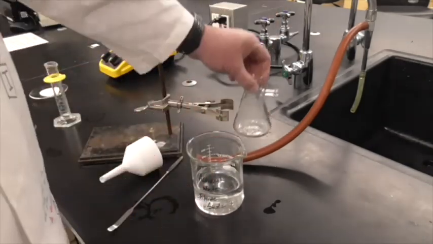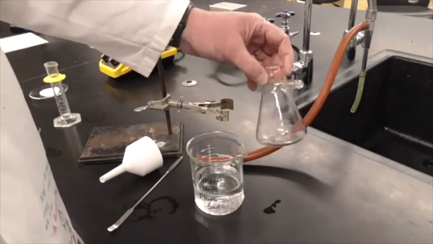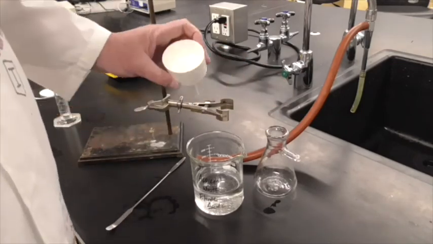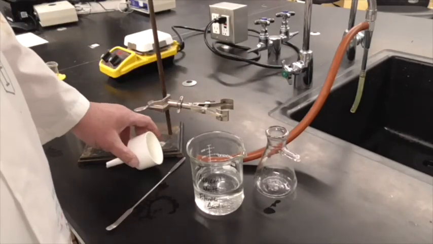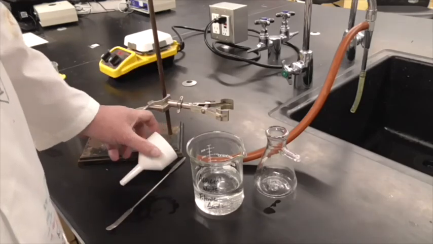Okay. So now what we'll do is we'll rinse out our flask and our filter funnel, make sure they're all clean, and we'll be done until we have to weigh our sample tomorrow.